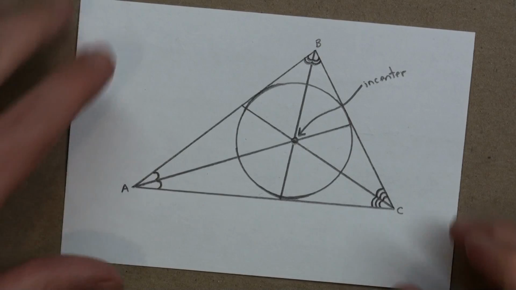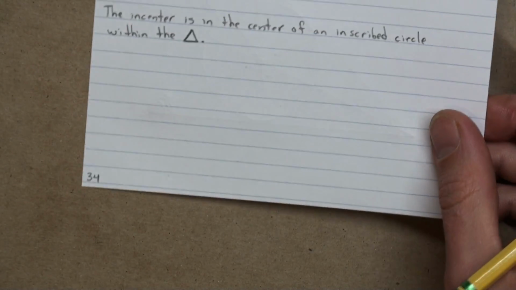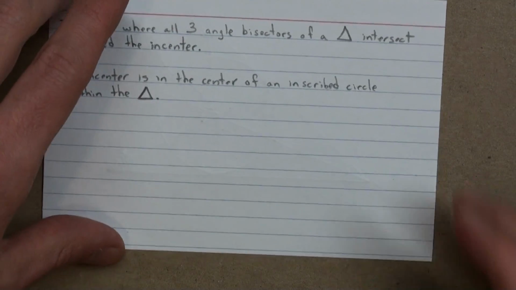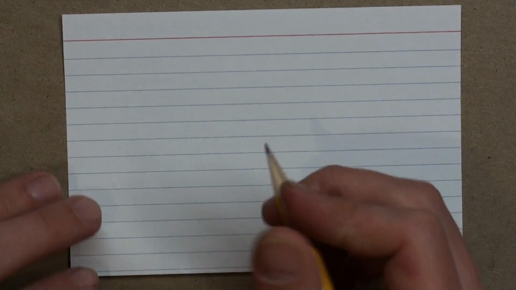Okay? So that is card 34. Let's move on to card 35. Sharpen my pencil real quick. Actually, I don't need to. Okay.